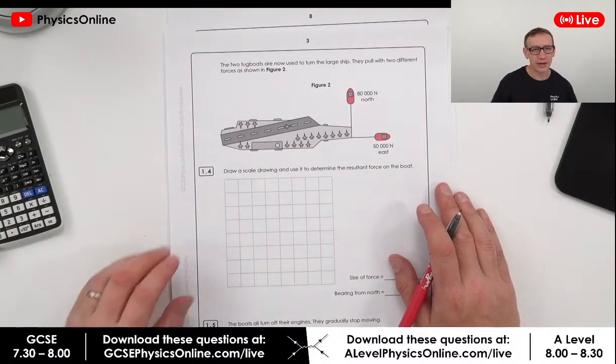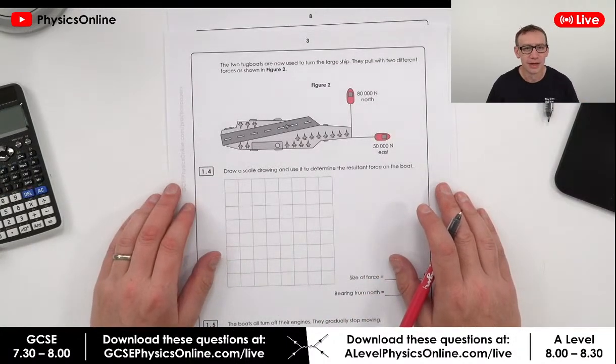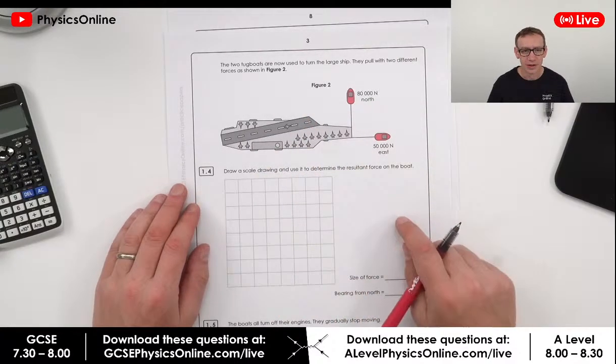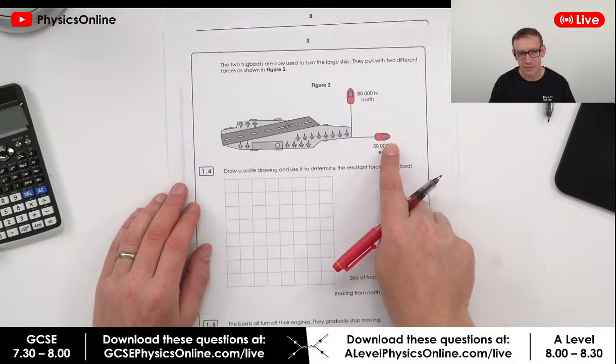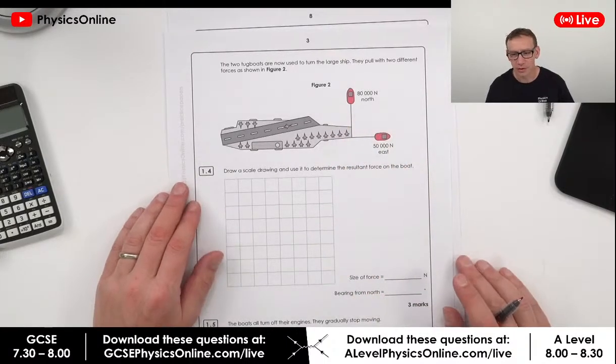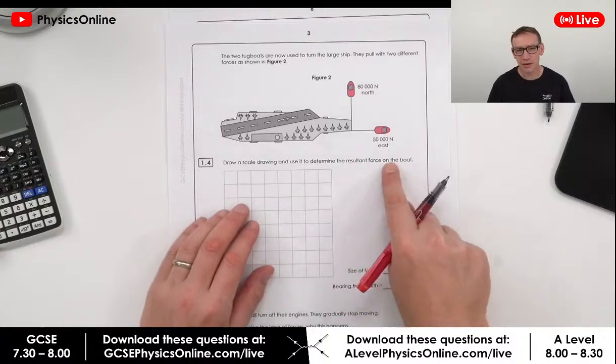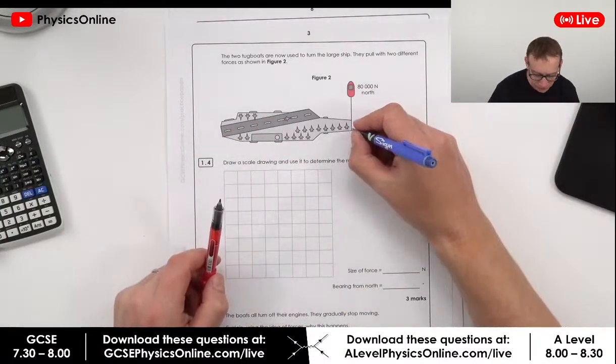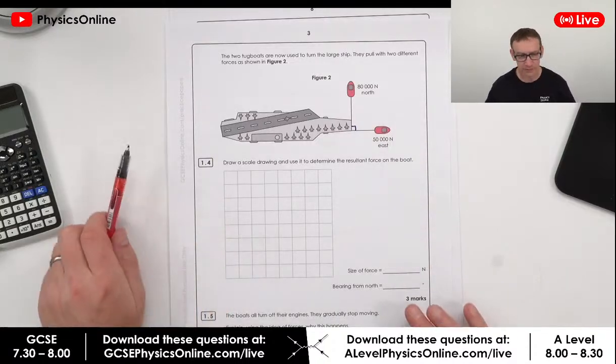The two tugboats are now used to turn the large ship. They pull with two different forces as shown in figure 2. So what we have is 50,000 newtons east and 80,000 newtons north. Now if that's to the east and that's to the north, and again this is looking down, then that means these two forces are going to be at right angles.